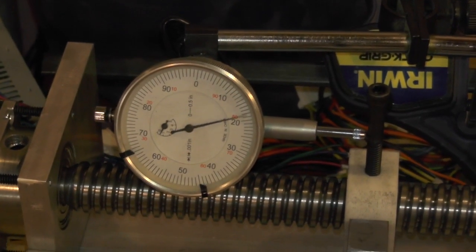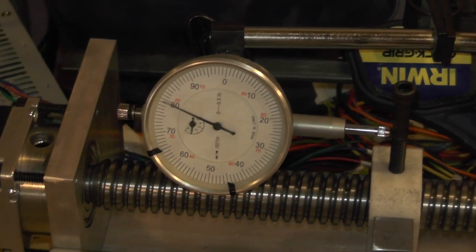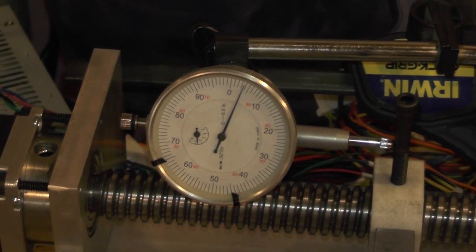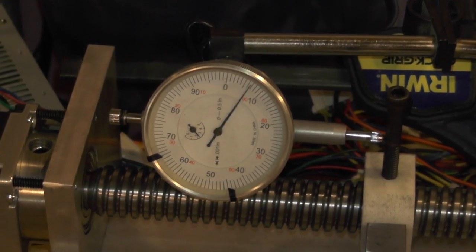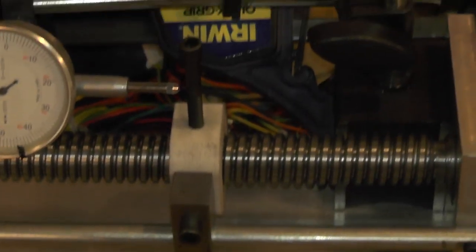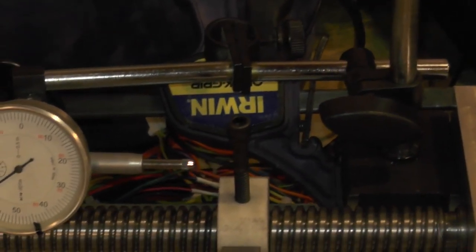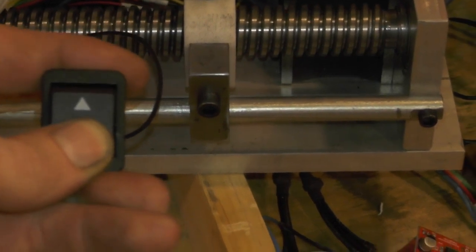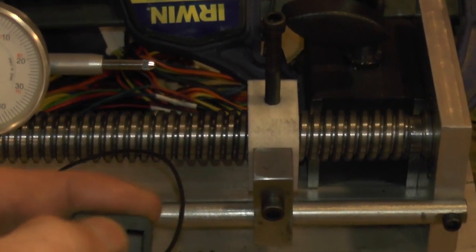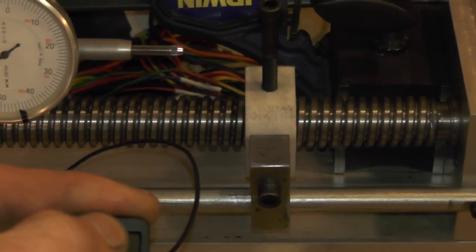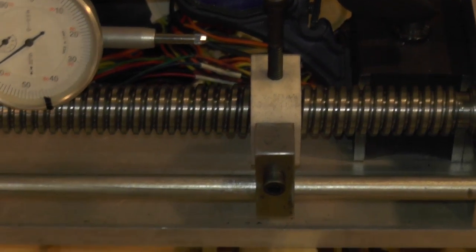Now we should go 100,000s. That's one click. 100,000s again. And we can just wrap it down. And that's about it.